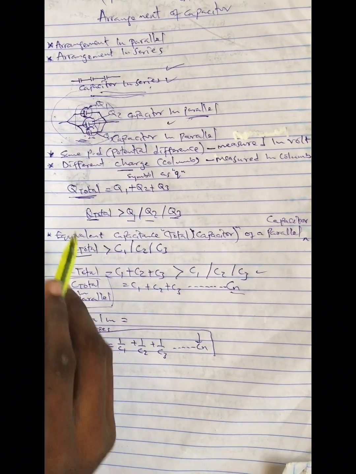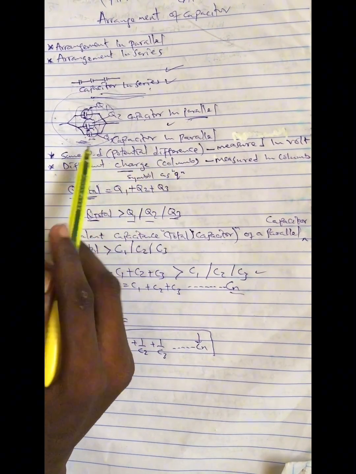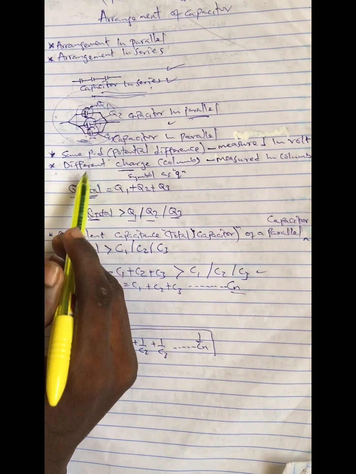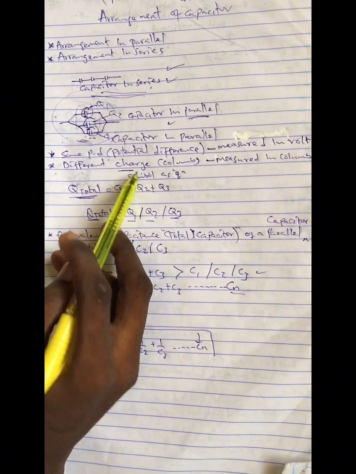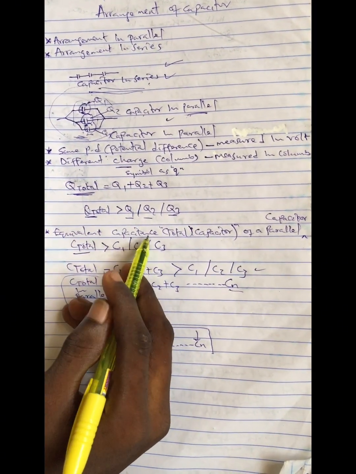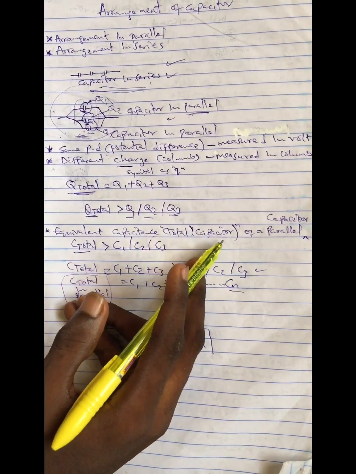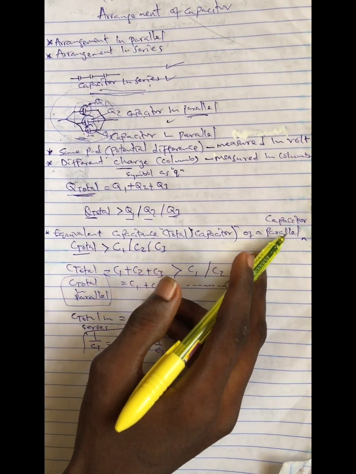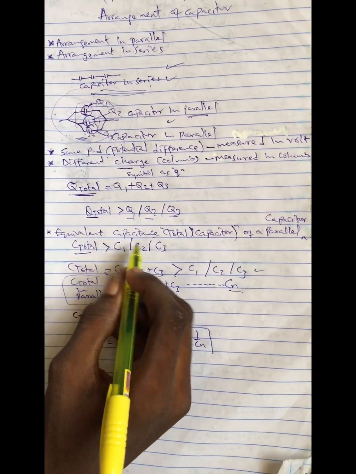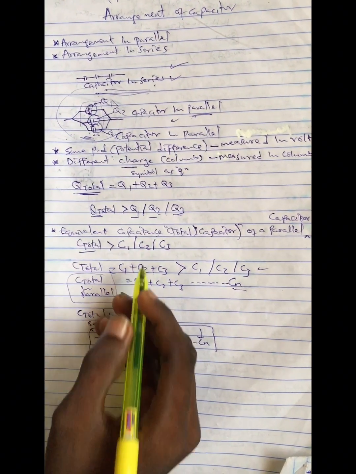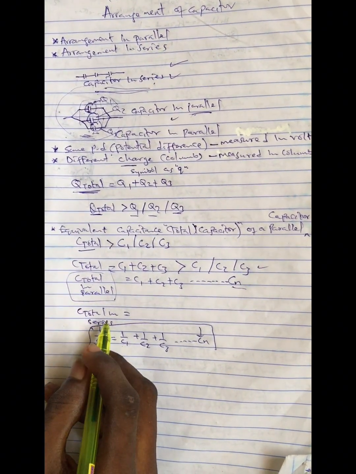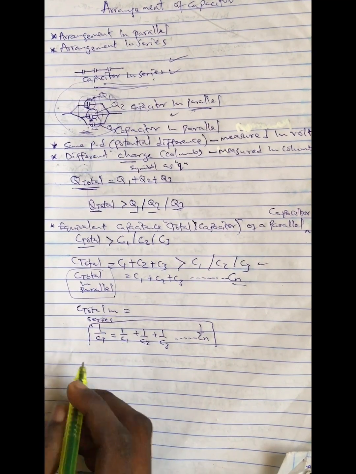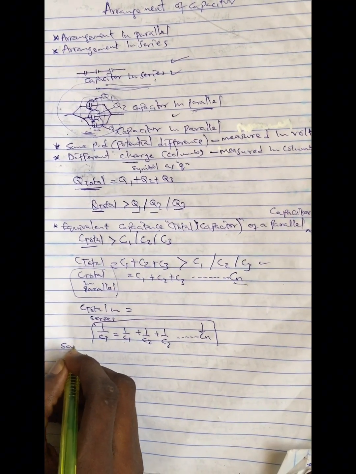For example, I said capacitors in parallel have the same potential difference and different charges. And I also said the equivalent capacitance, which is the total capacitor of the parallel plate capacitor, is greater than any of the individual capacitors. So in the total capacitance in a series, you should notice that they have the same charges.